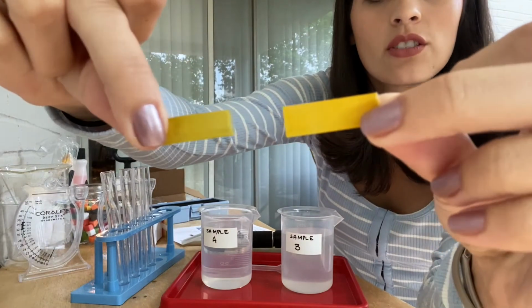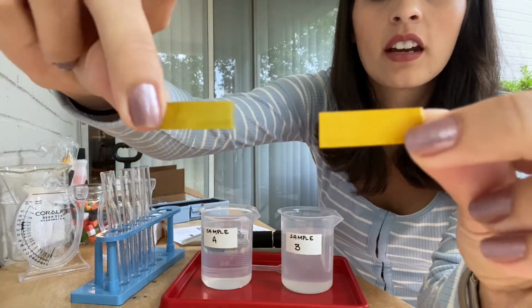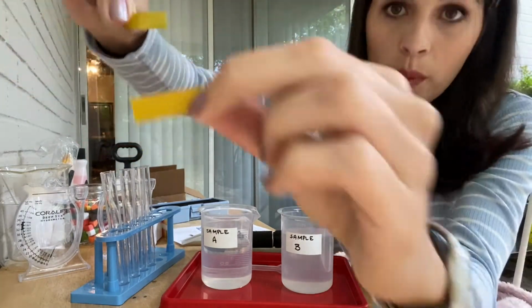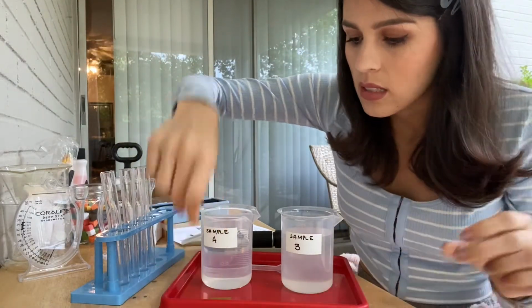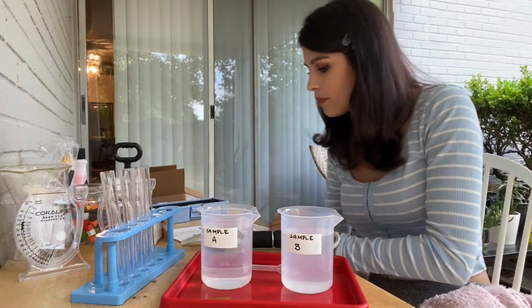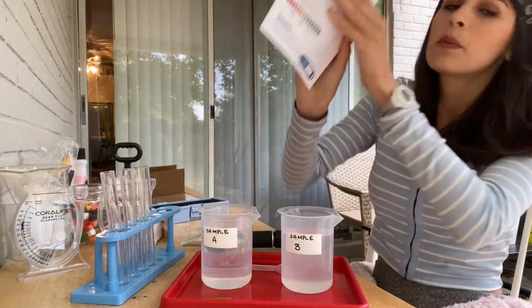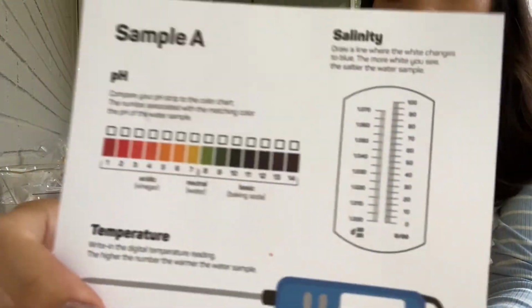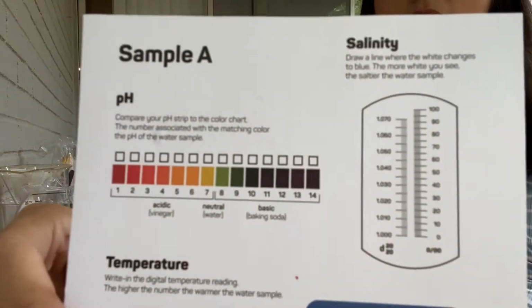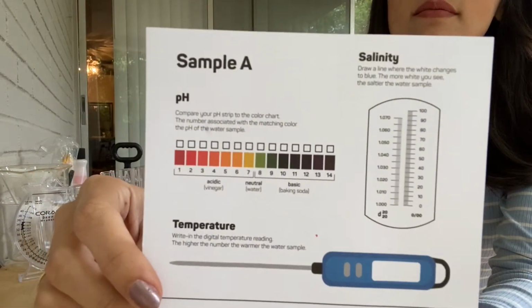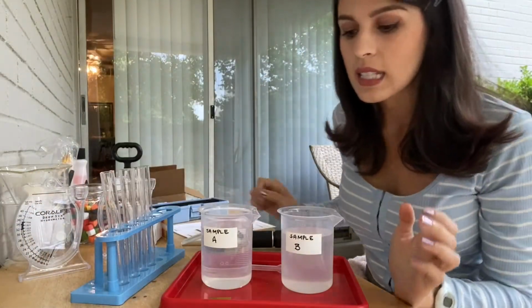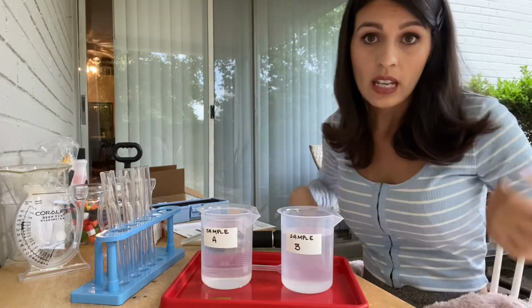Right, so you see our two strips are kind of changing different colors here. So we did have a slight pH change when we did change the salt content of that water. So we had them both being really close to neutral, but with one turning a little more green than the other. So we did see a slight pH change between our salt and our fresh water.